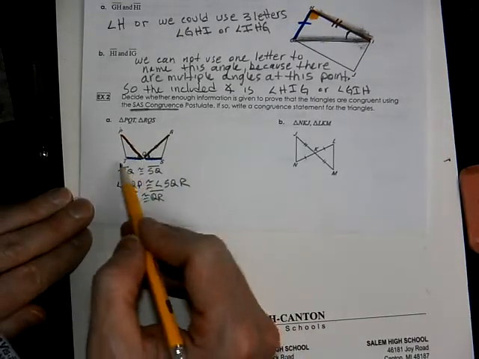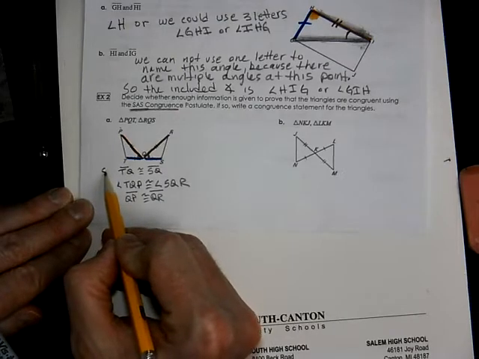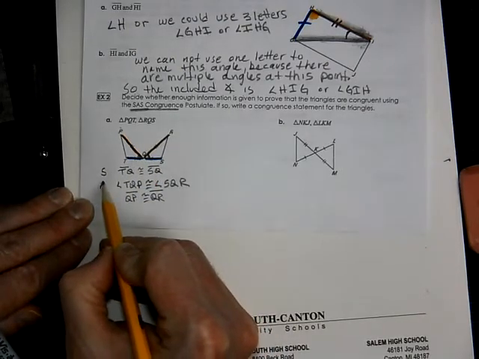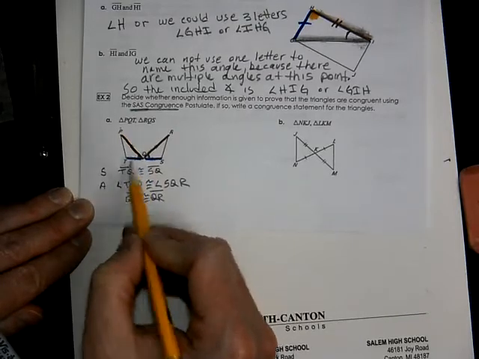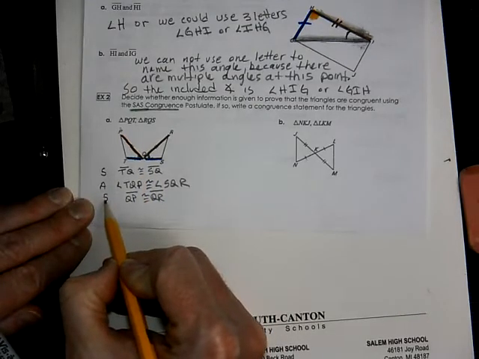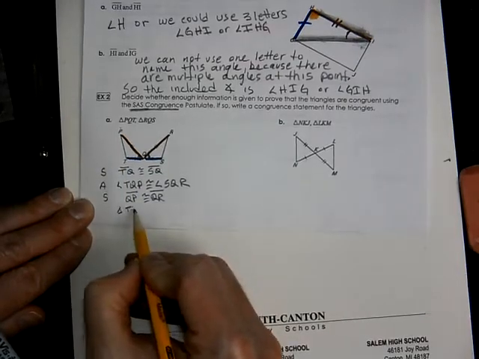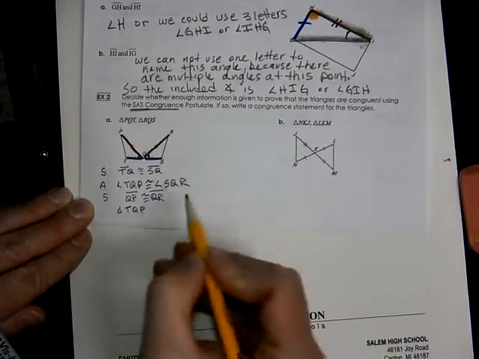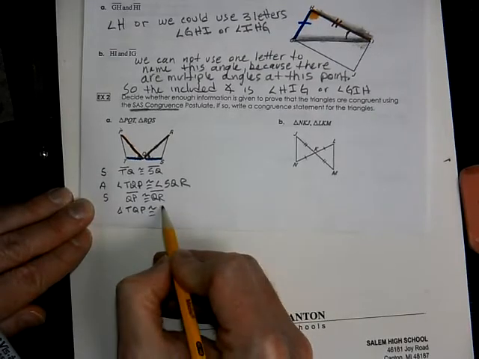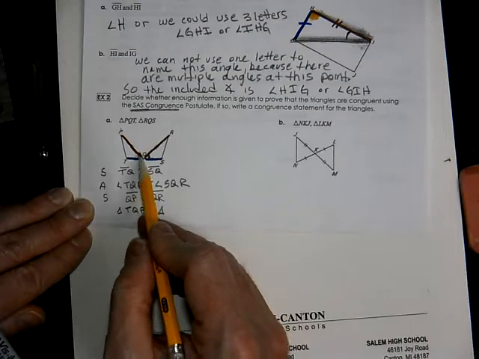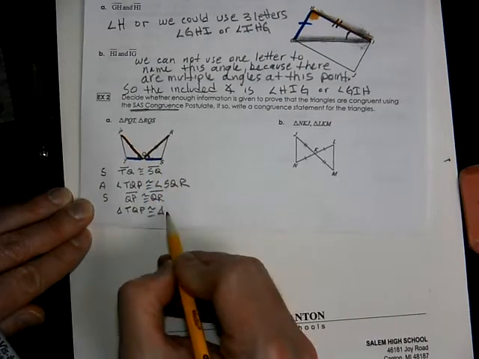So if you notice, they have shown us a pair of sides that match, a pair of angles that match, and they've also showed us another pair of sides that match. So I know that triangle TQP is congruent to triangle SQR. I went down the blue side, then I went up the red side.